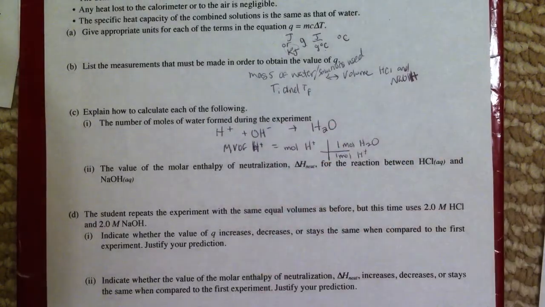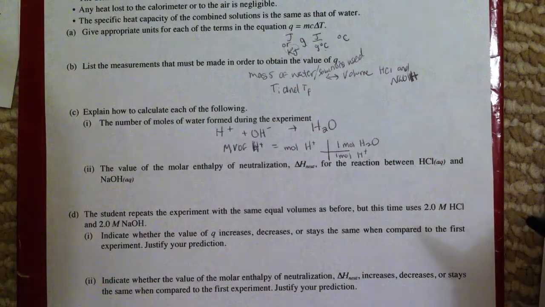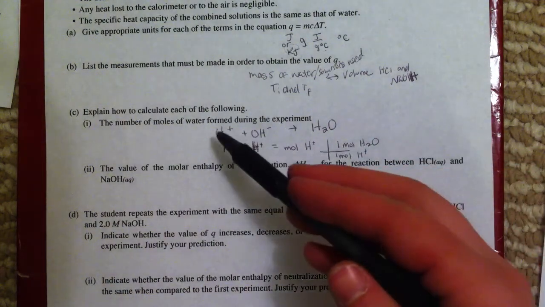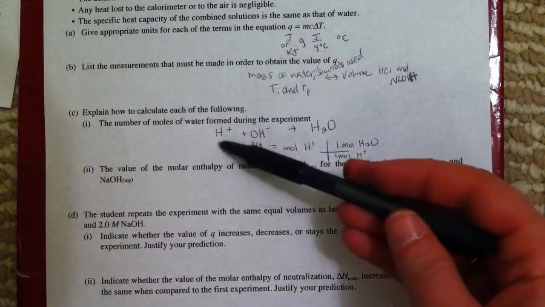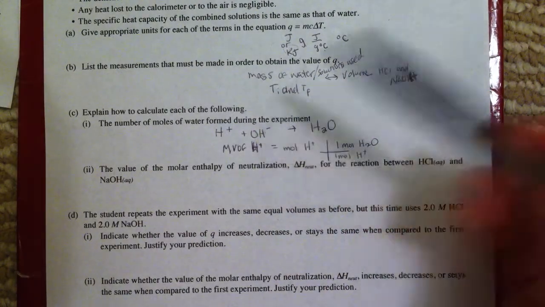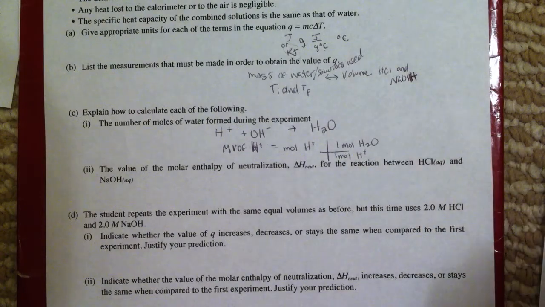Or you could have just as easily done the OH minus, but it's a 1-to-1 ratio, so they're just making sure that you're not saying add the two together, because that's not what happens. It's a 1-to-1 ratio. 1 mole of H plus reacting with 1 mole of OH minus will give 1 mole of H2O.